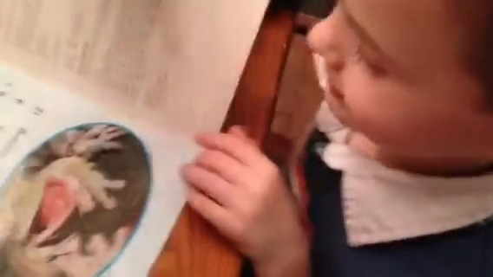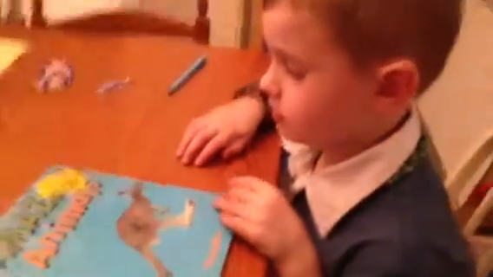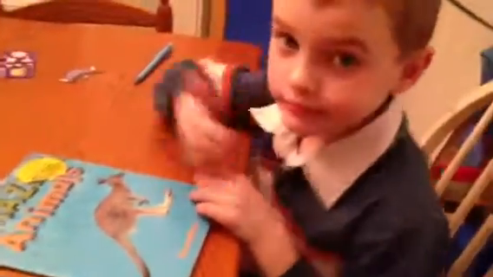16 pages. What does the front of this book look like? Let's see. Amazing animals and amazing Robert. Thumbs up, Robert. Good job.